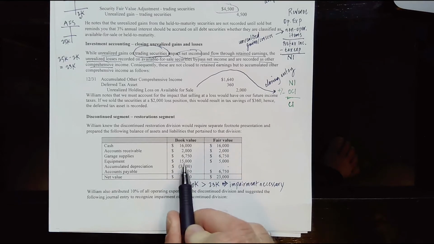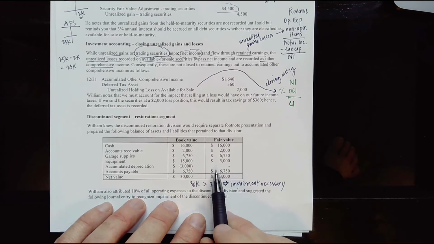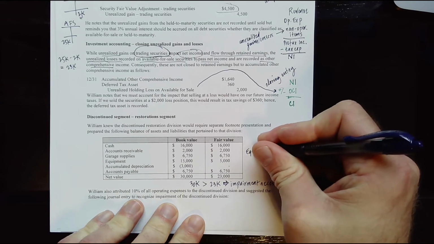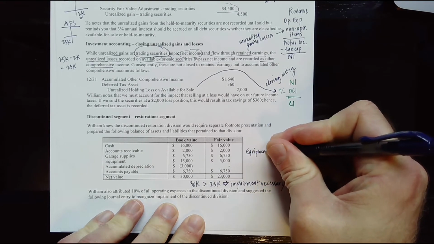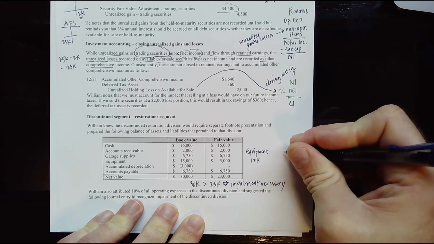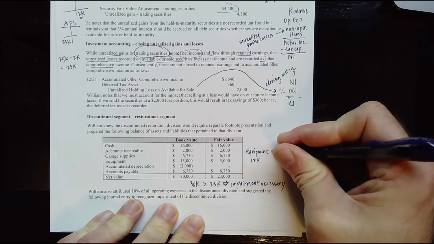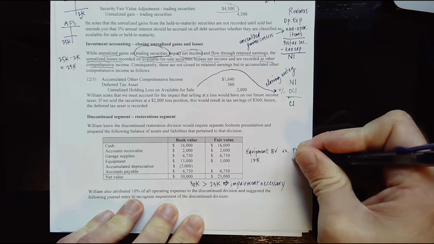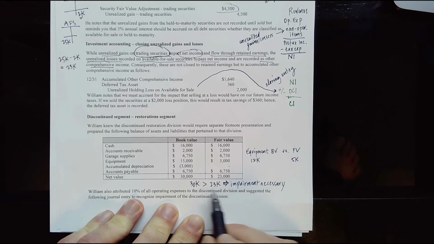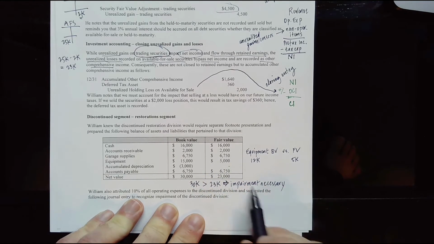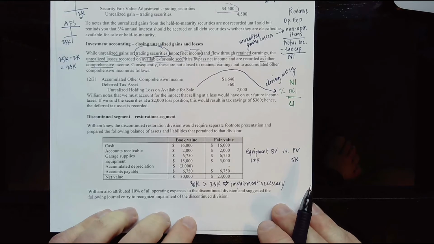It was the equipment, and the impairment came down to looking at the equipment, which has a book value of $12,000 and a fair value of $5,000. This is where our overall analysis of the net assets picks up some necessary impairment for this division.